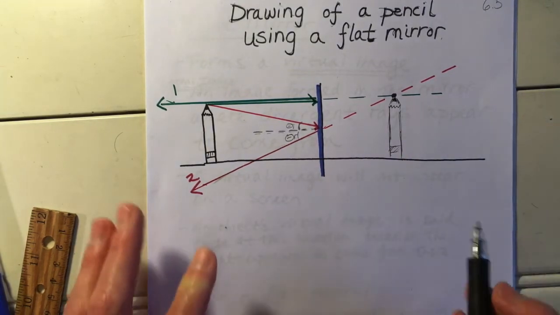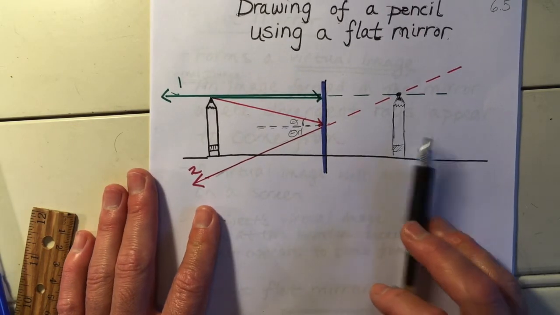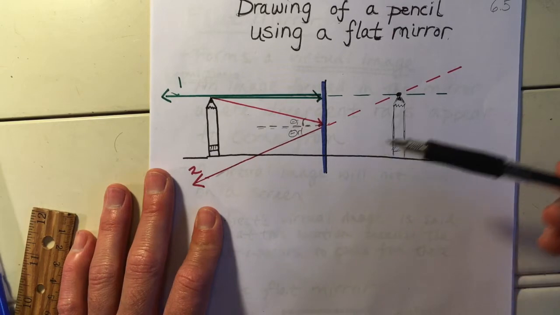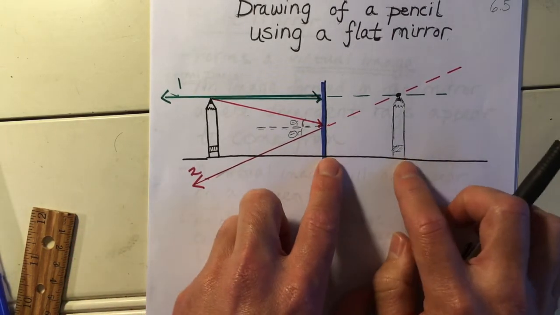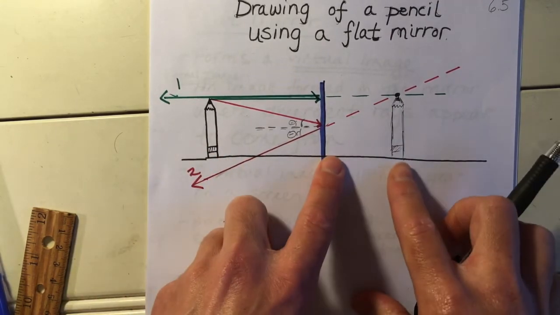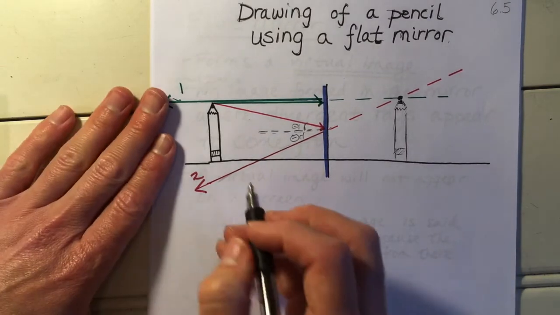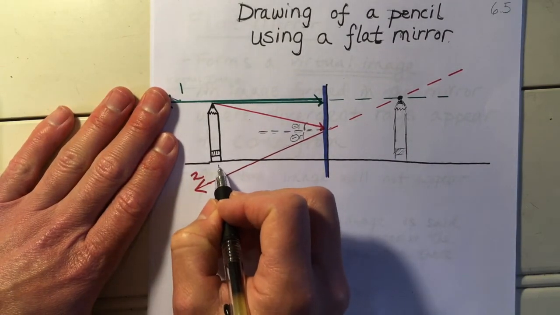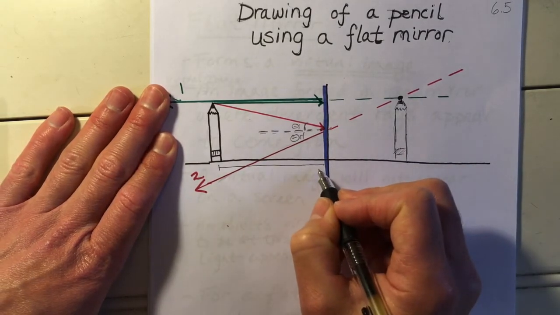Okay, so it looks like I did pretty well with height, right? But not so well with distance, right? Distance to the object should equal the distance to the image. So let's go ahead and write some of those in. Hopefully your drawing's way better, because obviously mine is not so great.